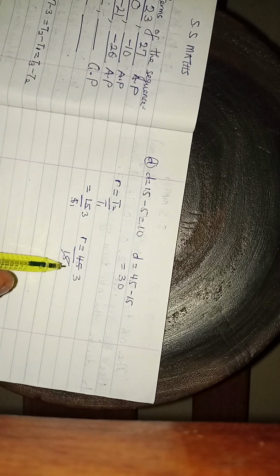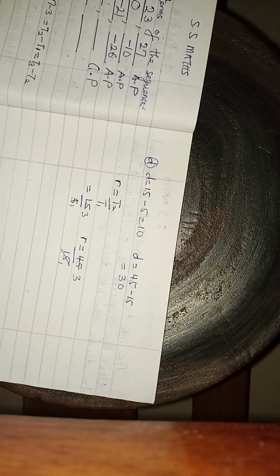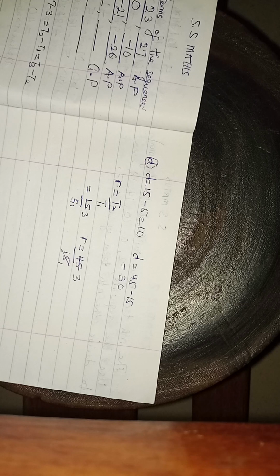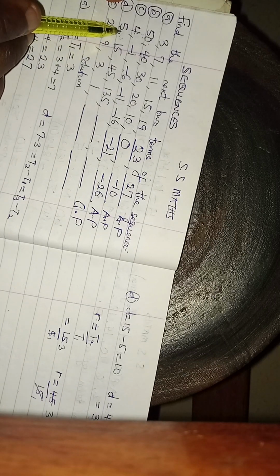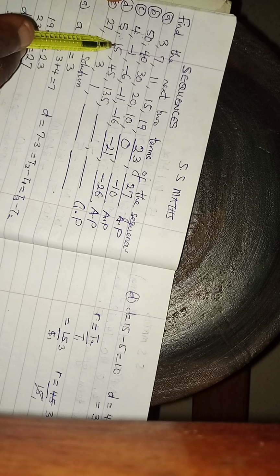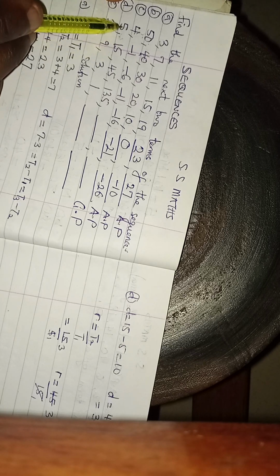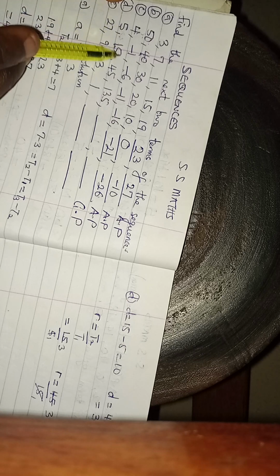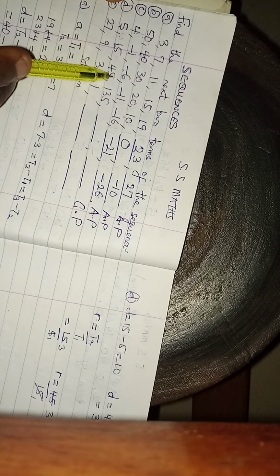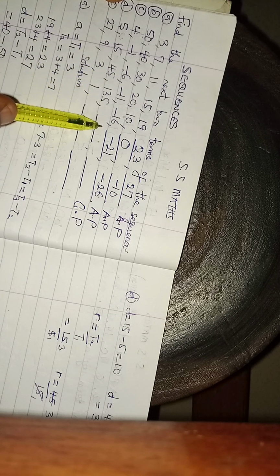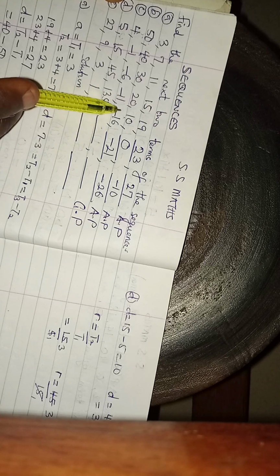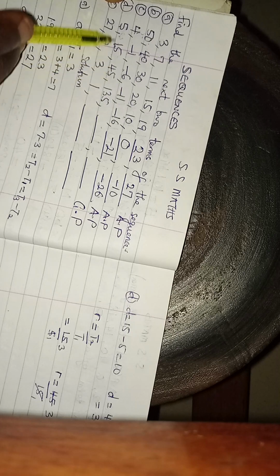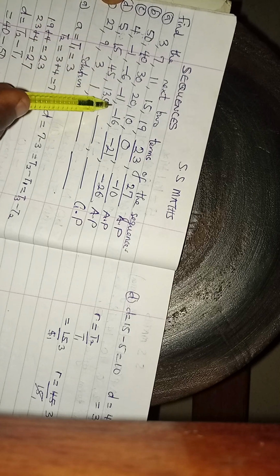Now that we have a geometric progression, it means this 15 is gotten by saying 5 times 3. You multiply the term by the common ratio to get the next one. So 5 times 3, you have 15. 15 times 3, you have 45. 45 times 3, you have 135. Unlike the arithmetic progression where we have to add, in this one you have to multiply, and that's why we call it a geometric progression.